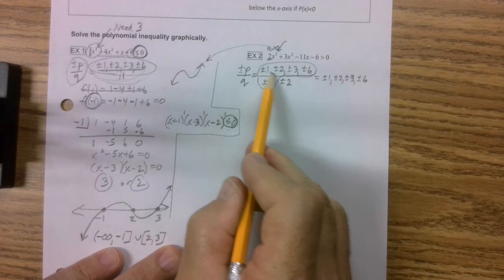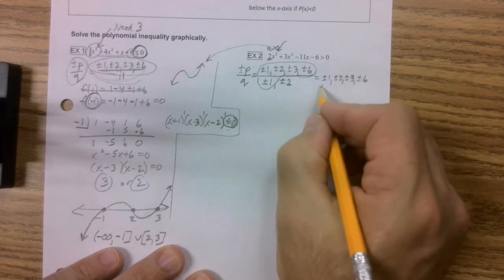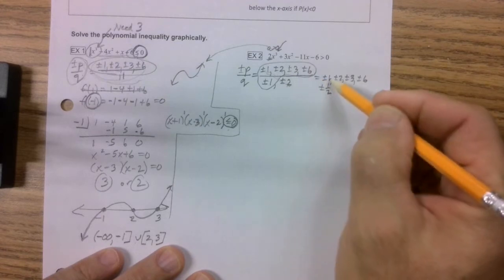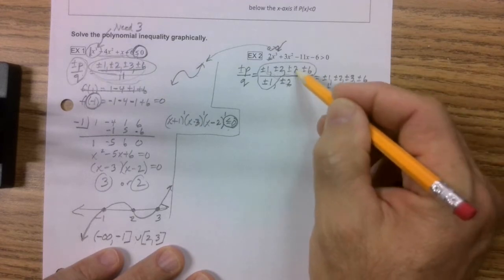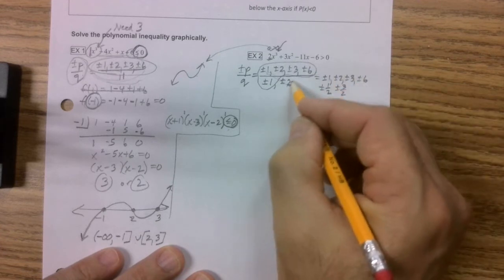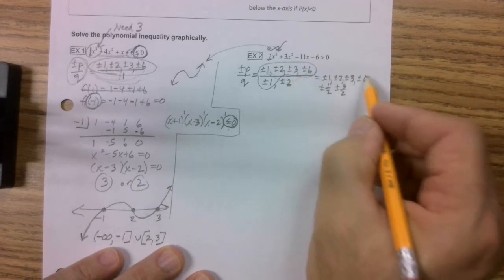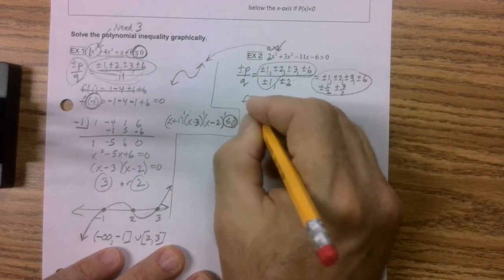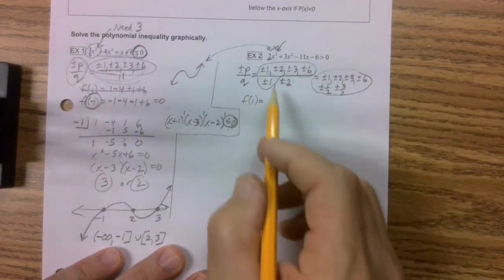But then if I concentrate on this, that would be a new one, plus or minus 1/2. If I go 2 over 2, that's just going to give me my 1 back, so I don't have to worry about that. 3 over 2, that's new. And then 6 over 2 just gives me my 3. So really, these are my possibilities. And I say a little prayer, and I hope that 1 works.